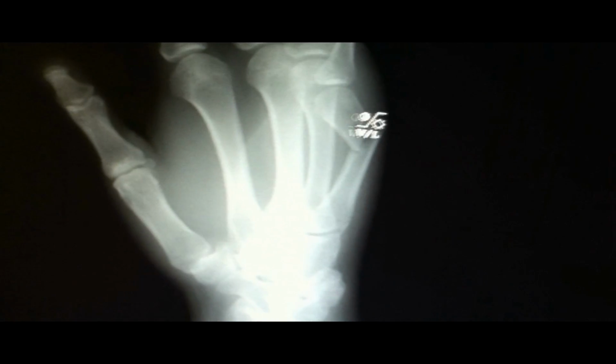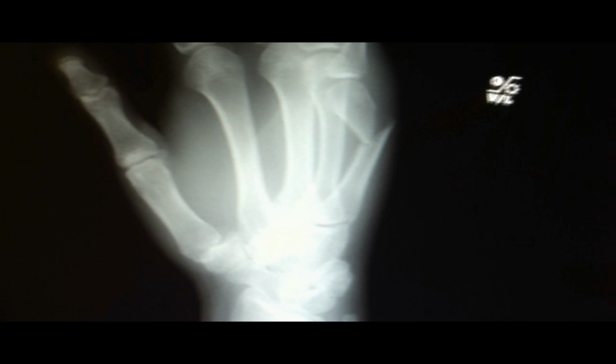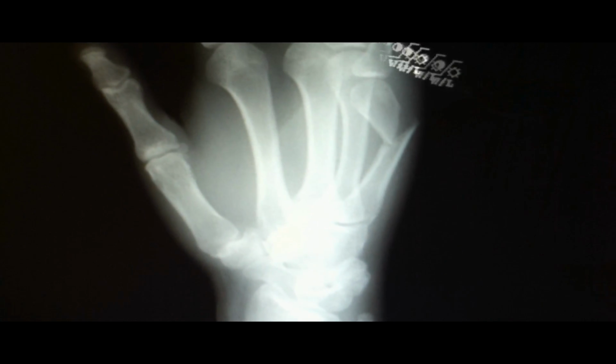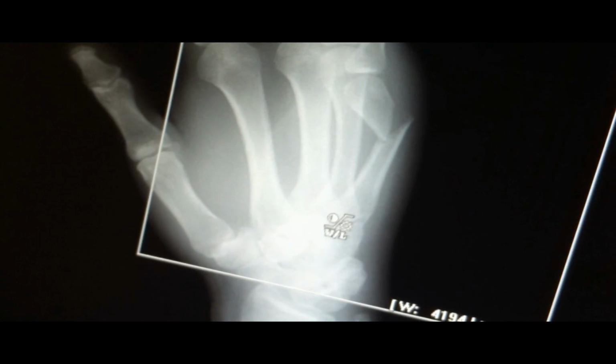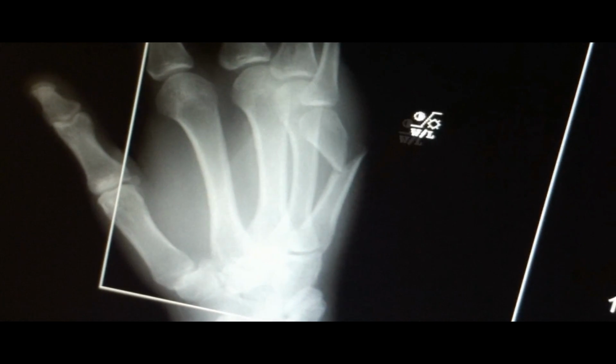In this lateral picture, it's not that evident, the fracture, you don't see that much in this view, but you can go back to the other view. I have shown that very clearly. You can see in this view, yeah, you see that. You can see the angle very clearly with the fracture. So that is the metacarpal fracture.